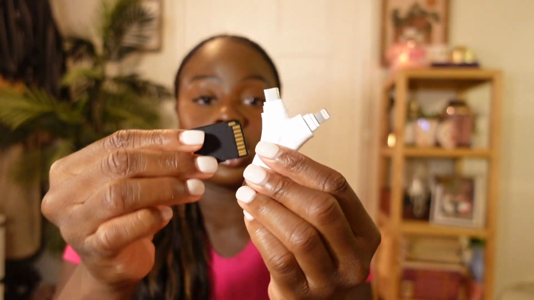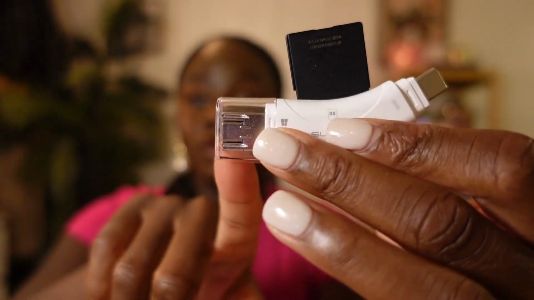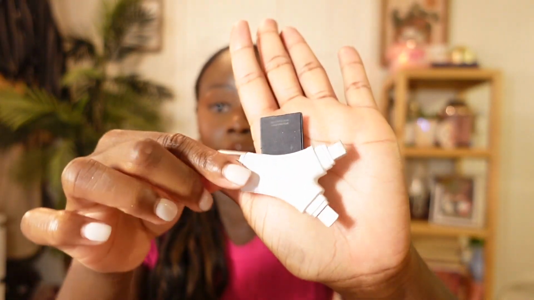I put whatever SD card I have into this, and it has multiple pieces depending on what type of computer or phone you're plugging this into. I also use this for my digital camera, so I'm telling you, this thing is worth getting. It's like $10. I'm gonna link it down below. So I literally insert this into my computer.